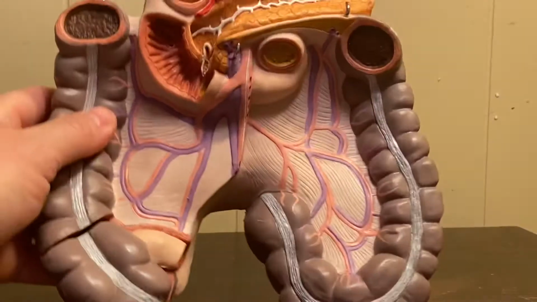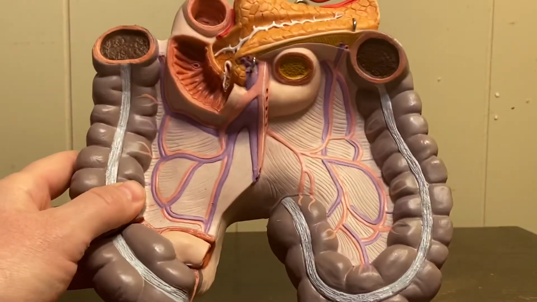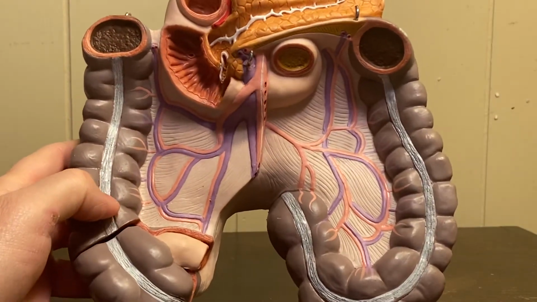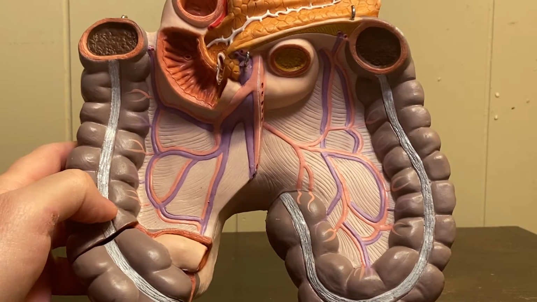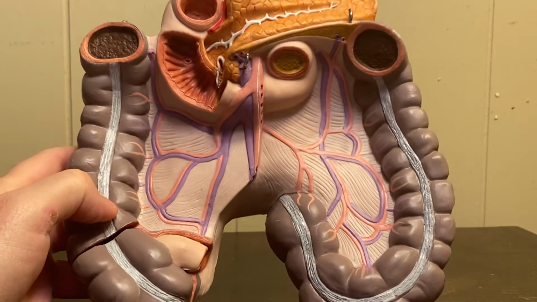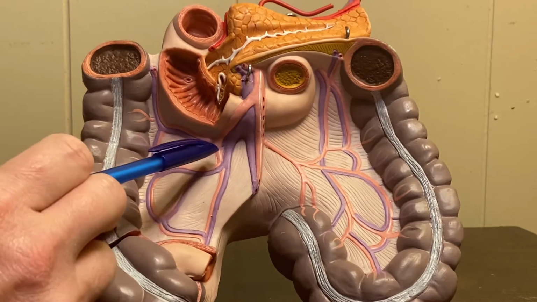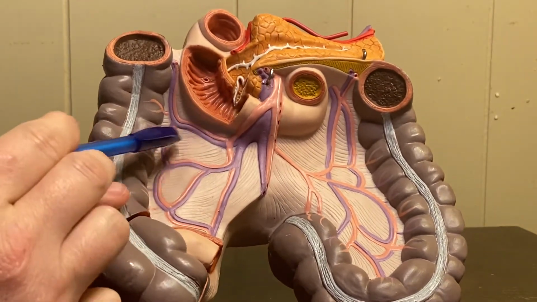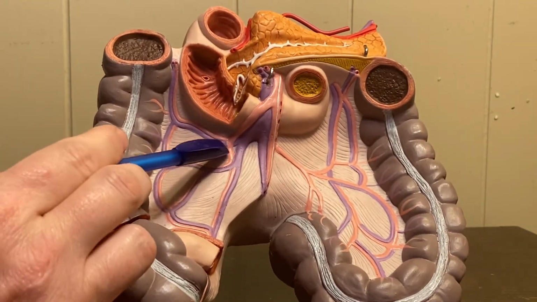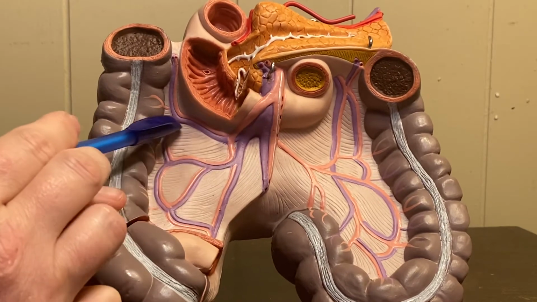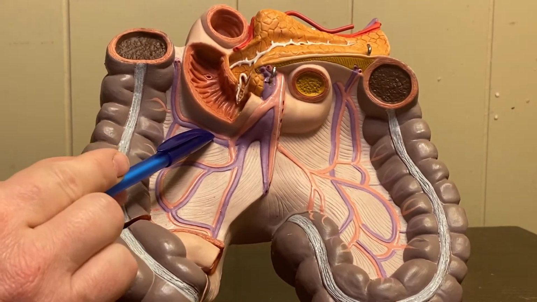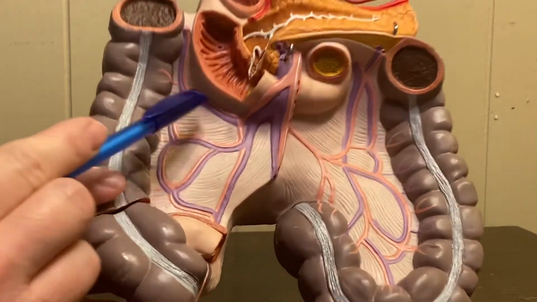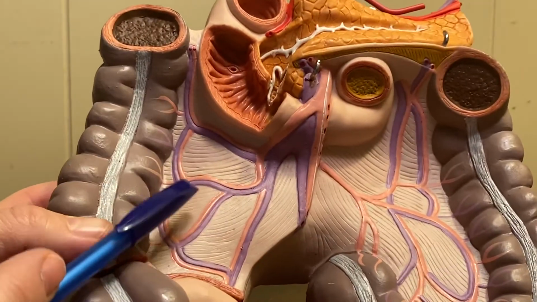Okay, now moving on to the intestines here. Remember when you're naming this that your right is your patient's left and your left is your patient's right. Okay, so going right here, you have this upper circle here. This upper circle is going to be your right colic. So if I say identify this pink, it would be your right colic artery.